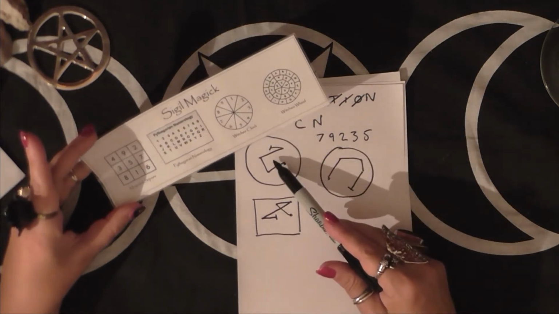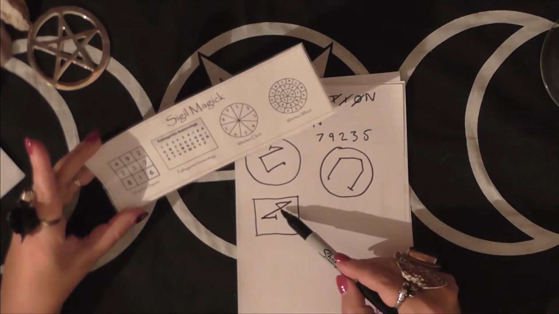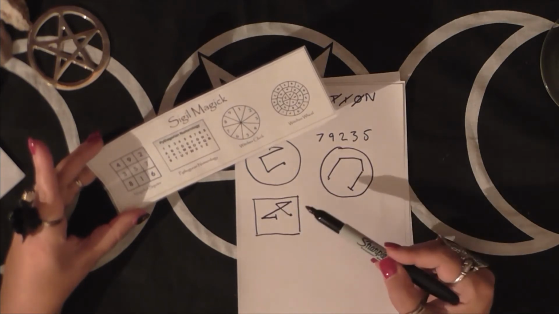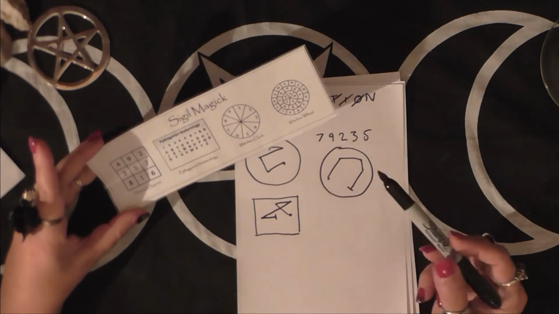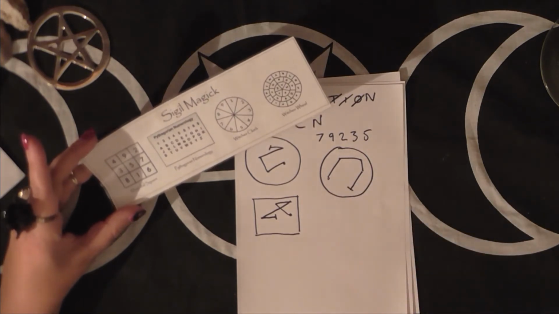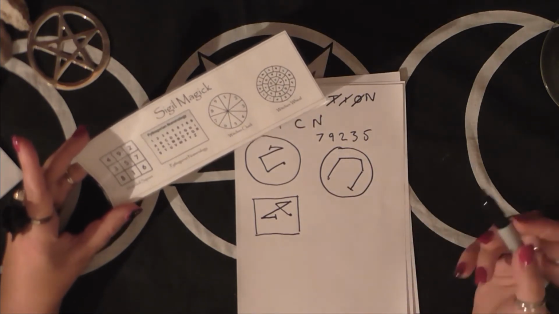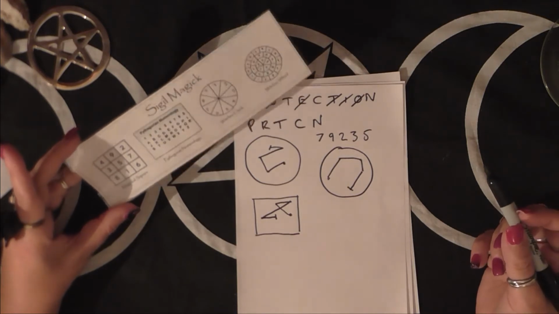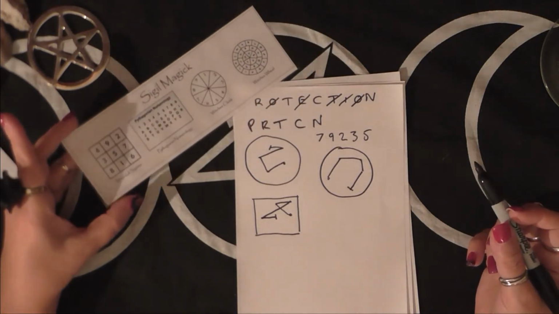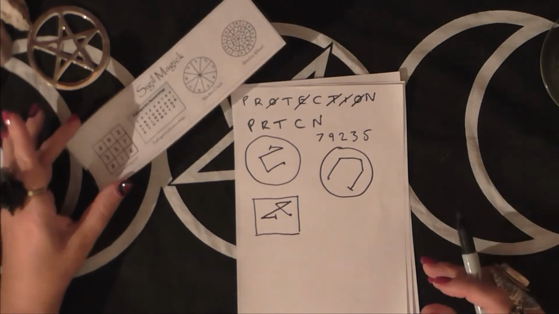That one was the witch's wheel, the witch's clock, the magic square. I really like those. Okay, the other way you can make a sigil is by creative design, which I'll show you how to do now.